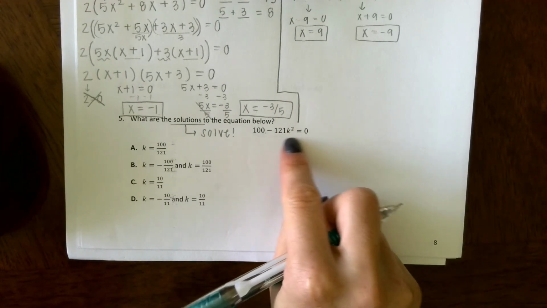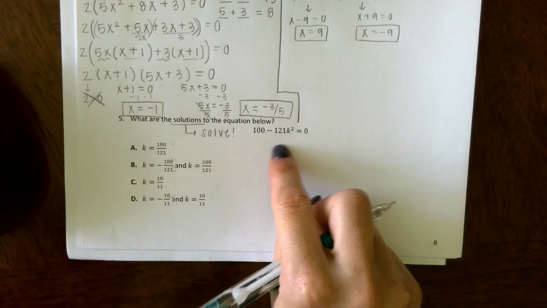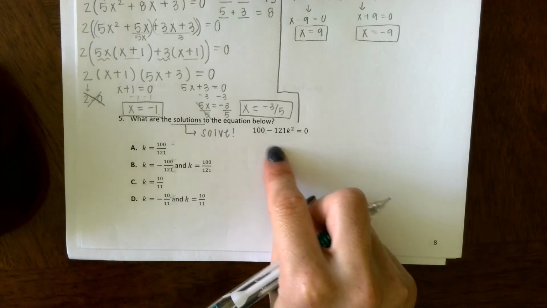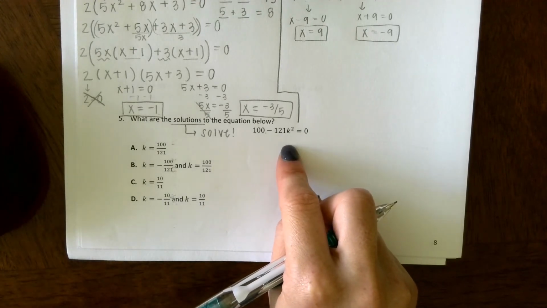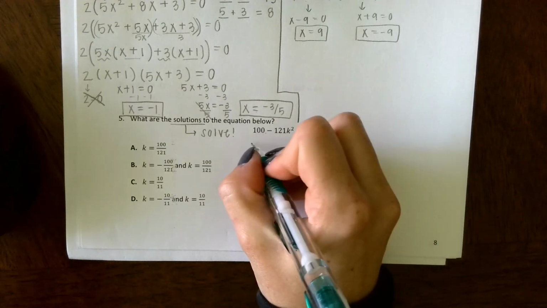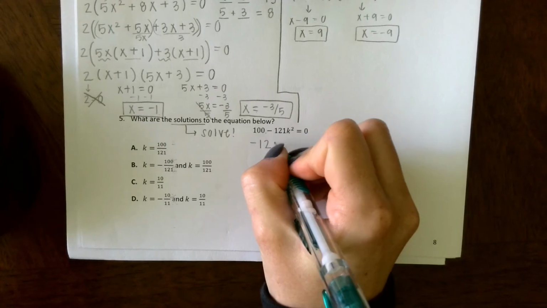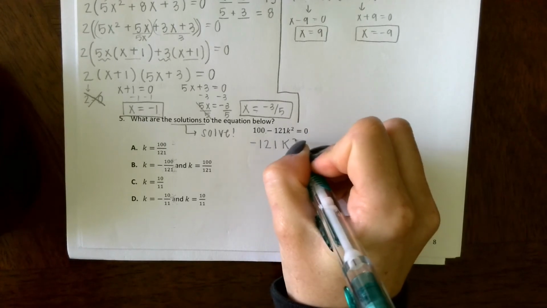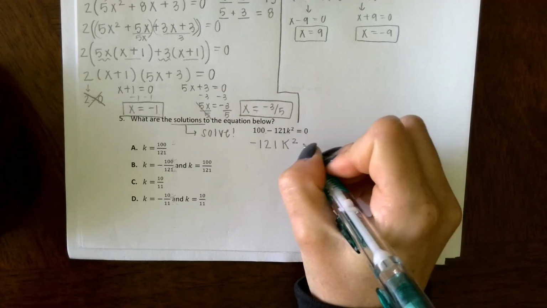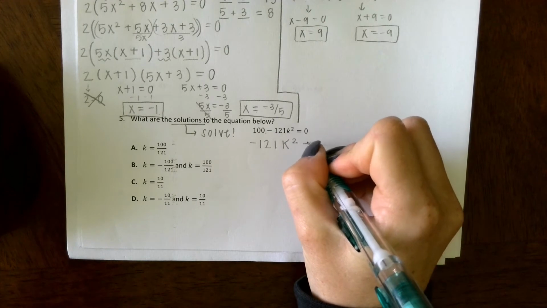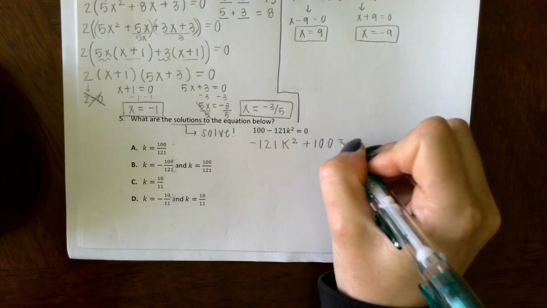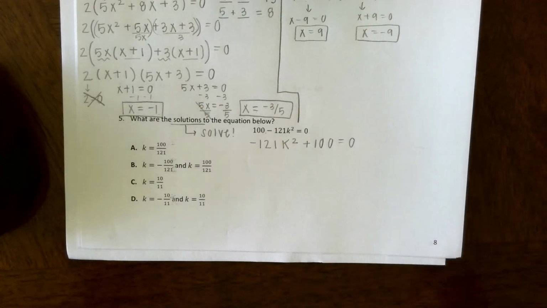Now, I'm noticing that this is equal to 0, but it doesn't look like it's in perfect standard form. So I'm going to go ahead and move this around a little bit. I'm going to put the -121k squared first with the +100 after it.